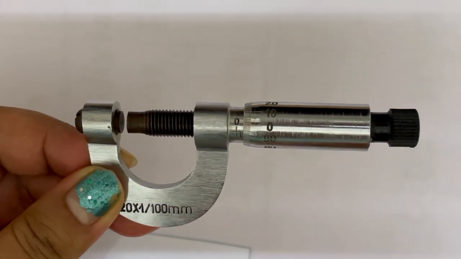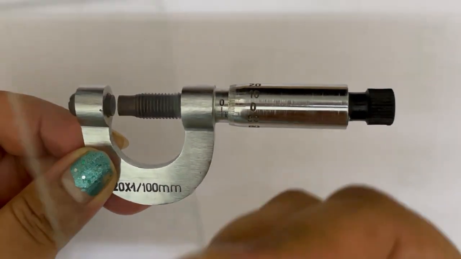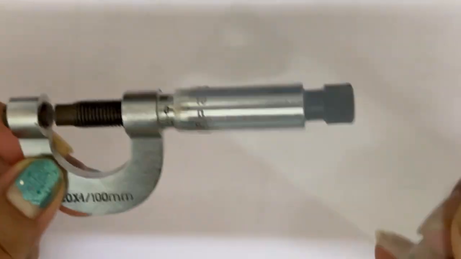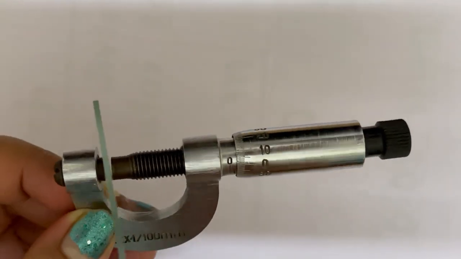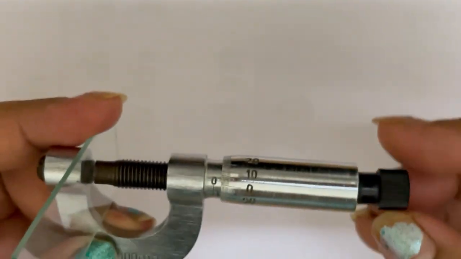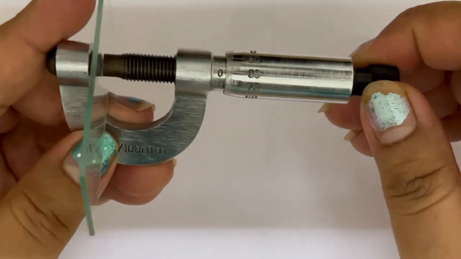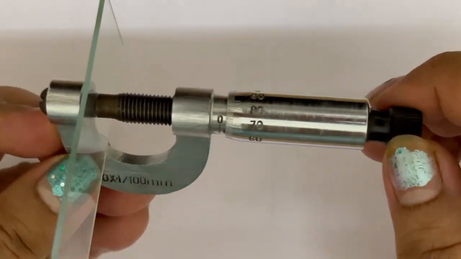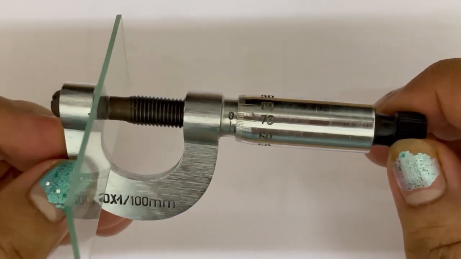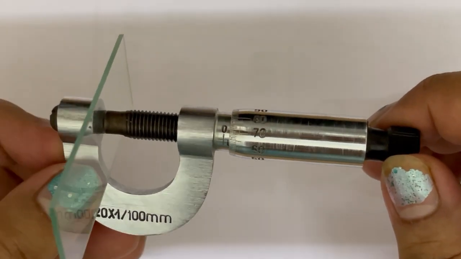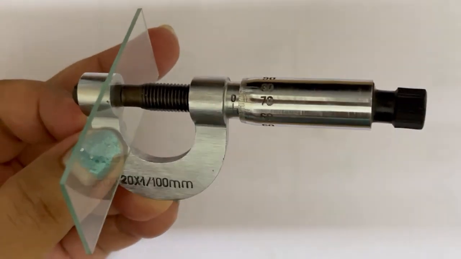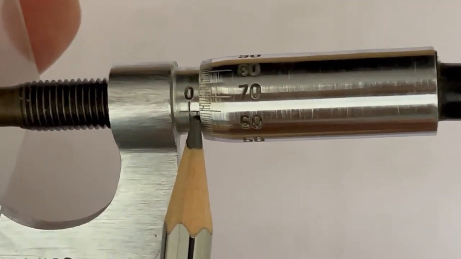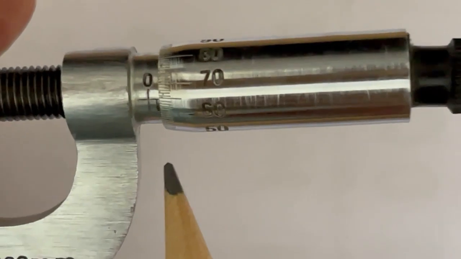Let us use the screw gauge to determine the thickness of this glass slide over here. We will put the glass slide between the two prongs of the screw gauge in this manner. We will tighten the screw, being careful that the pressure is not too much and the glass slide does not break. You can see that the glass slide is supported completely. Over here, we can see that the main scale reading is slightly above 1 millimeter and the vernier scale reading is 65.